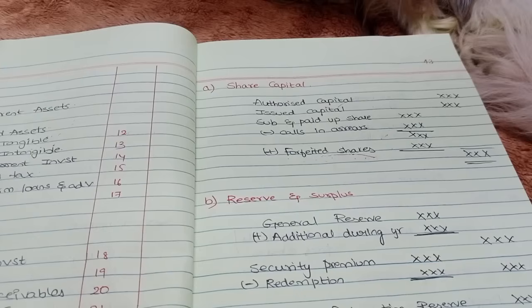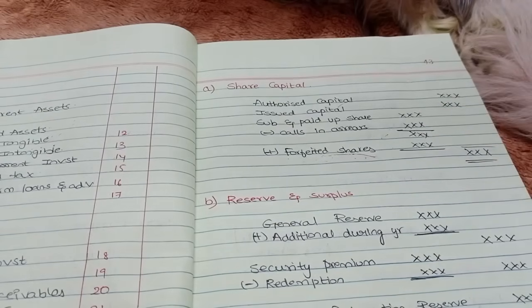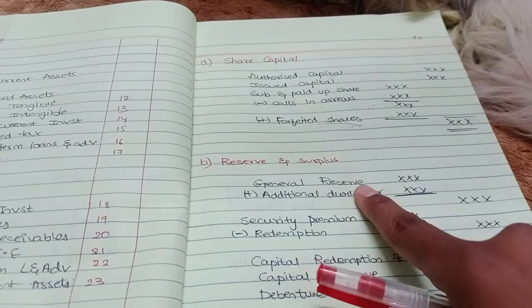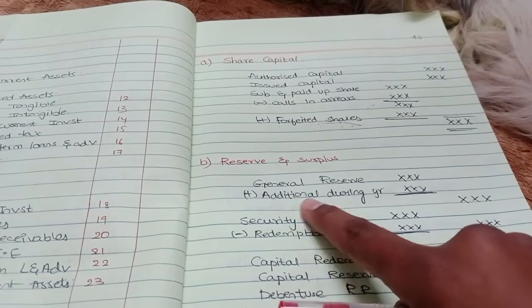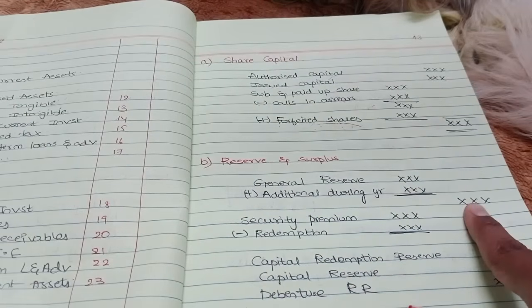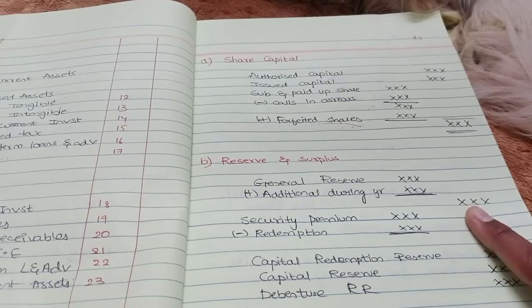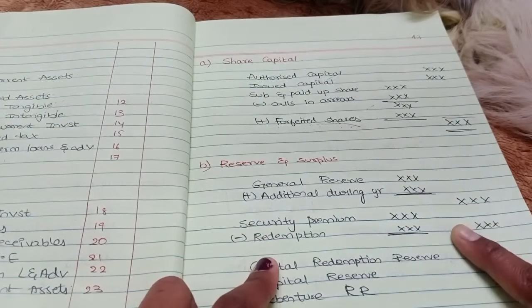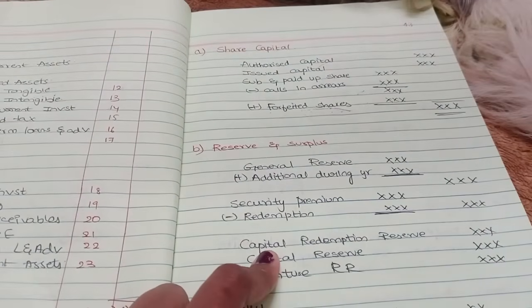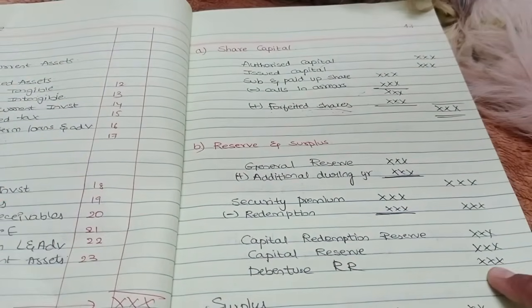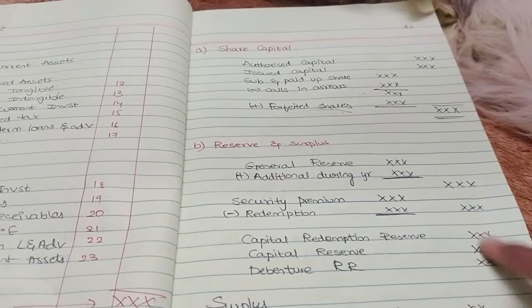That's why it is a little bit of a big chapter, but otherwise it is an easy chapter also. To find the reserves and surplus amount, in the question, if they have given any general reserve, we need to add it. If there is any additional general reserve, we should also add that, and we will get the total amount. After that, if the question has any securities premium or redemption, we need to deduct it. After deducting it, any capital redemption reserve, capital reserve, whatever it may be, we need to add all that. Okay, we will get the reserves amount.